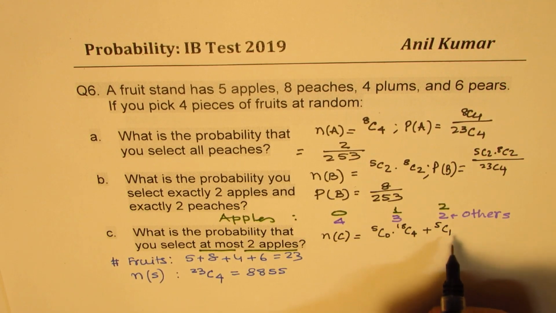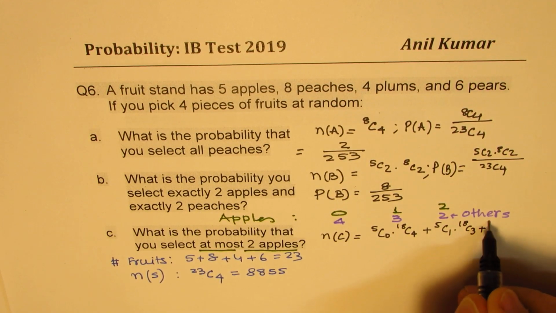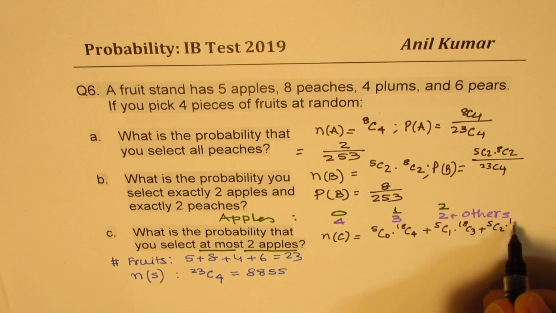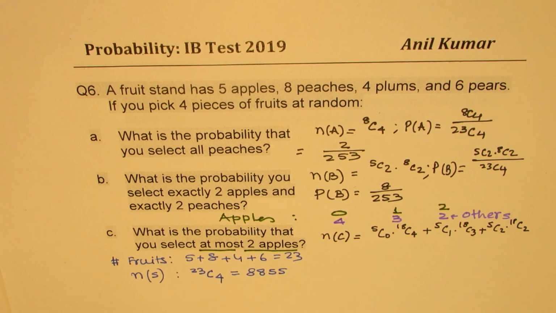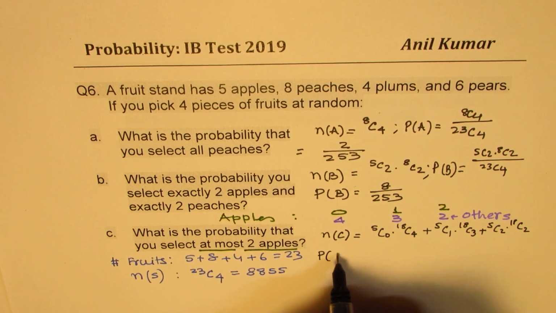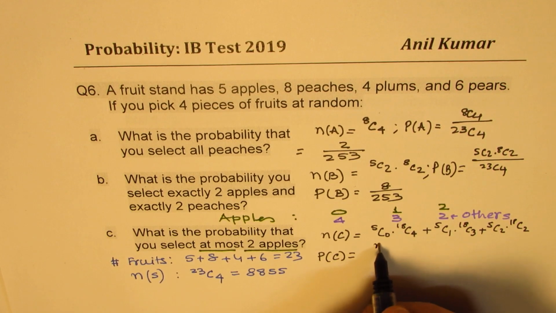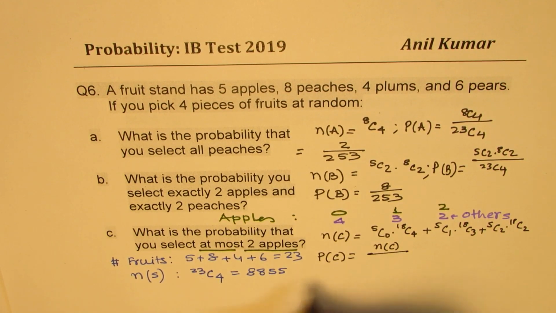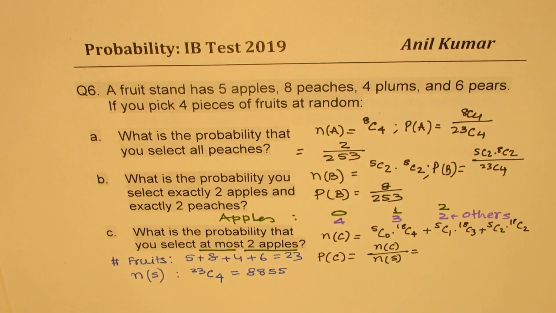So out of 5, choose 1 apple, and out of 18, choose 3. Out of 5, choose 2 apples, and out of 18, you choose 2. So that becomes the numerator for your probability, correct? So the probability for event C is basically all this, right? So we'll just write this over our sample space. Is it okay? So that is what it is going to be.